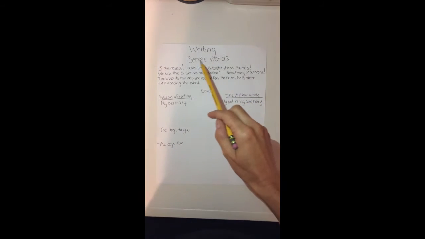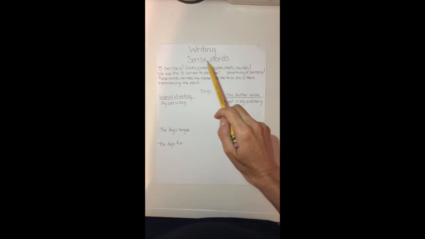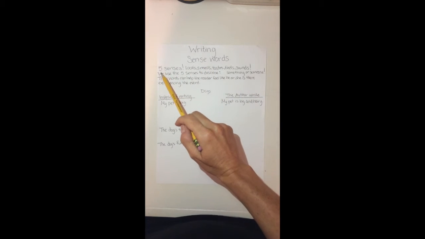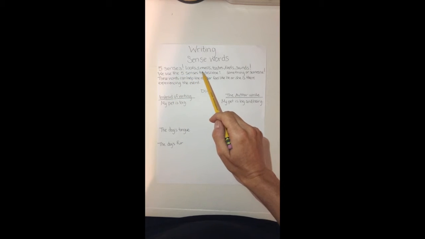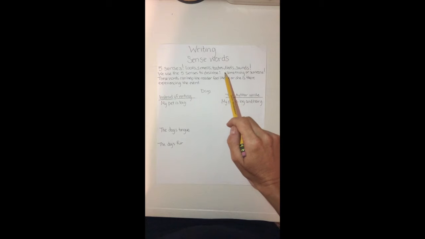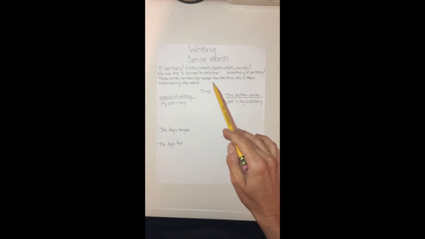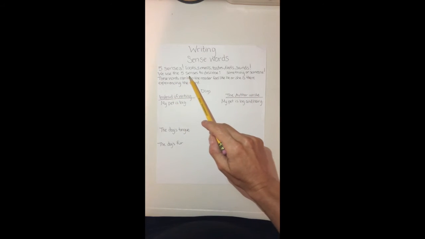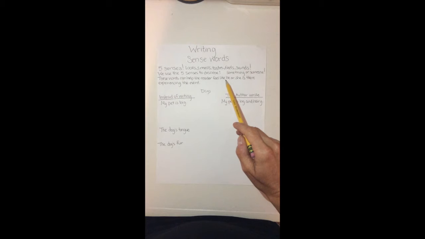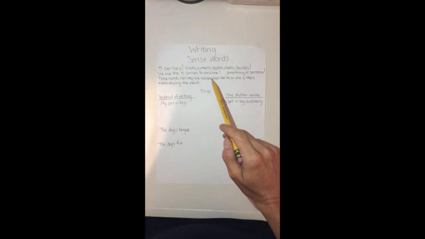Today in writing, we are going to talk about using sense words. You have heard of sense words before because you have heard of your five senses. How something looks, smells, tastes, feels, and sounds. We use the five senses to describe something or someone. These words can help the reader feel like he or she is there experiencing the event when they are reading our writing.